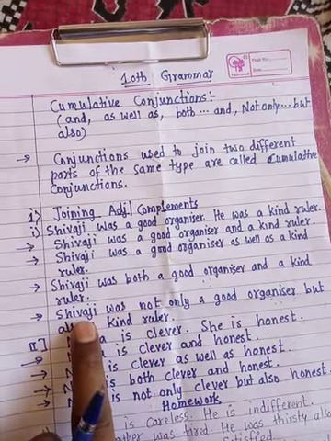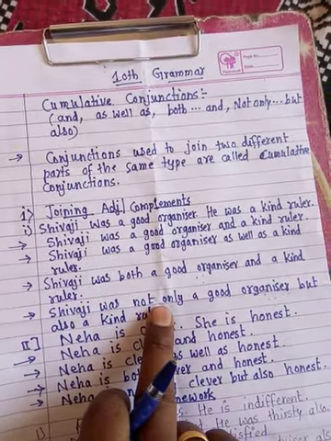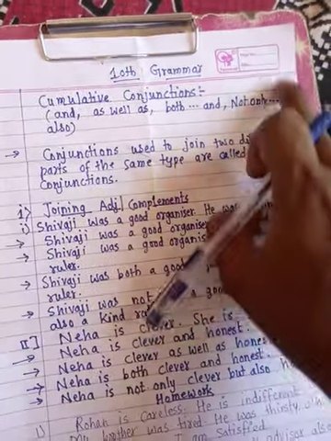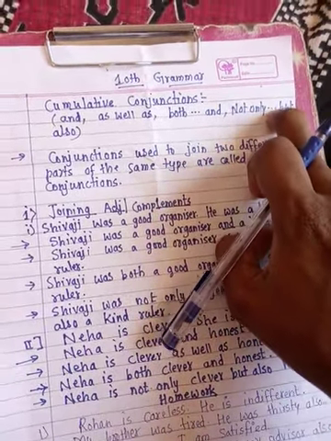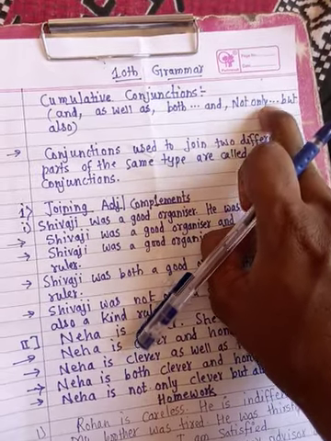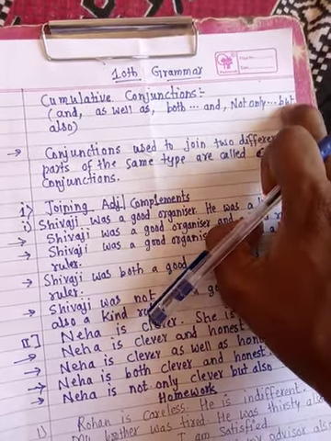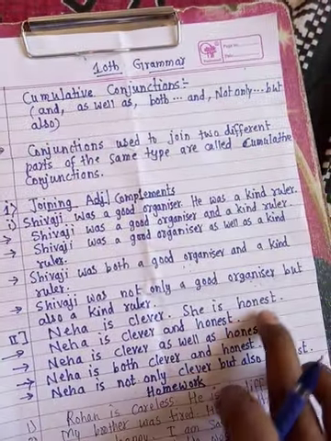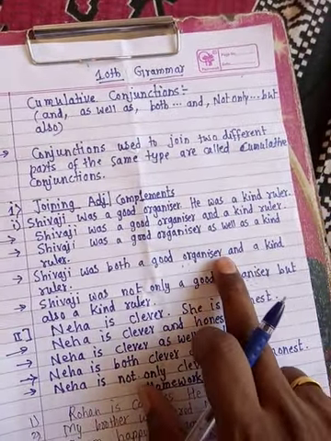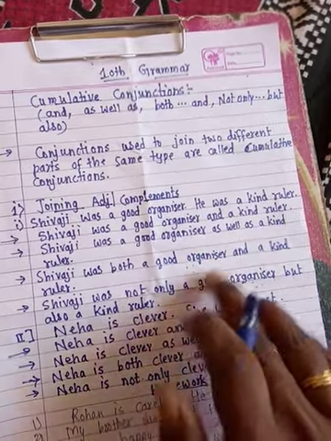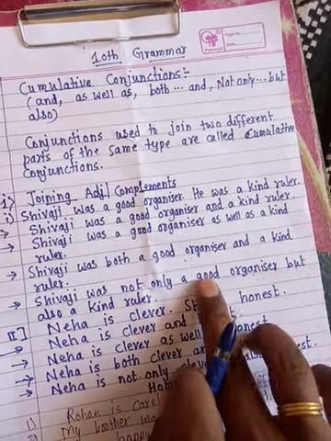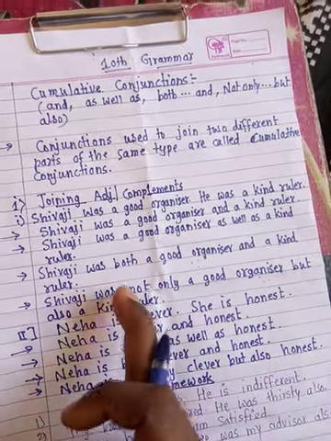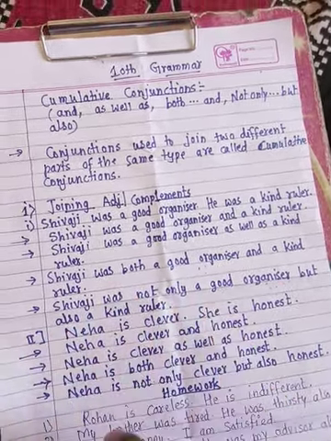Common part outside, Shivaji was not only. Now the first different part is a good organizer. After that, see here dot dot means the first different part. Shivaji was not only a good organizer but also, and then the second different part. Shivaji was not only a good organizer but also a kind ruler. So the common part is outside and the different parts are joined.